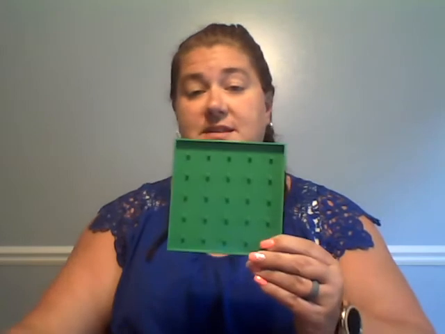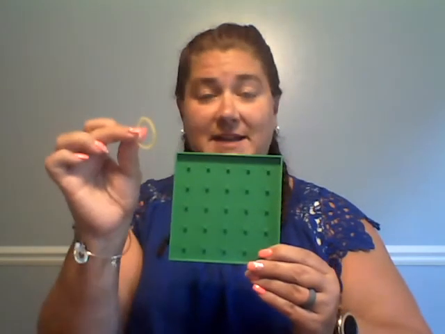There are shapes in the world around us everywhere. So what we're going to do is take a look at some shapes on cards, and then we're going to talk about what the name of that shape is, what it looks like, and then we're going to create that shape on this pegboard, which we call a Geo board. We're going to use this board and a rubber band to create our shapes. So let's get started. The first shape I want to look at is this one.